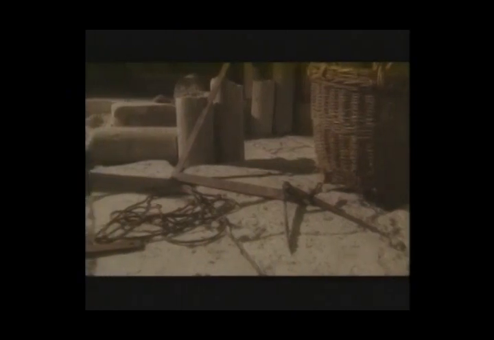The foremen of the building workshops were also the architects. When construction began, they had only a rough idea of the design of the cathedral. Only as the work progressed did their visions take shape. For example, the large windows.